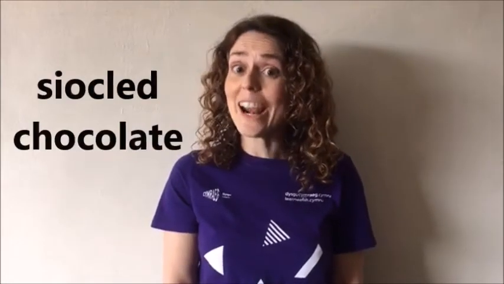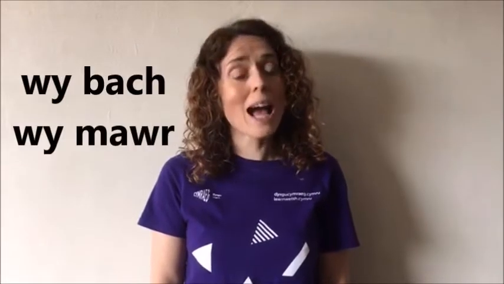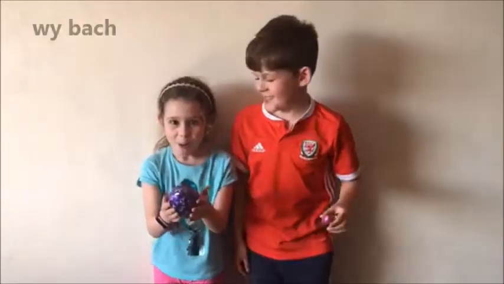Another important one for this weekend is siocled. Siocled. There are all kinds of wyau Pasg. Wy bach and wy mawr. In Welsh, the adjective, the describing word, comes after what you're describing. So we say wy Pasg bach, wy Pasg mawr, wy bach, wy mawr.